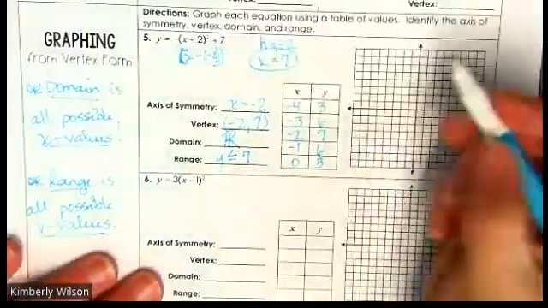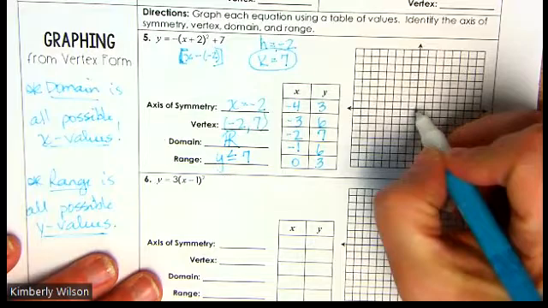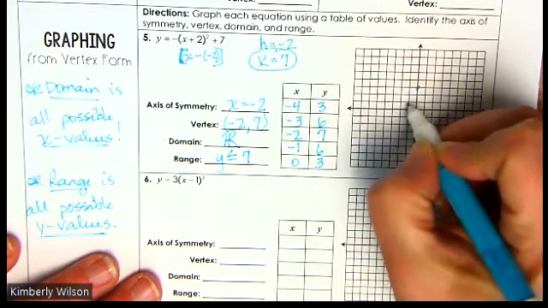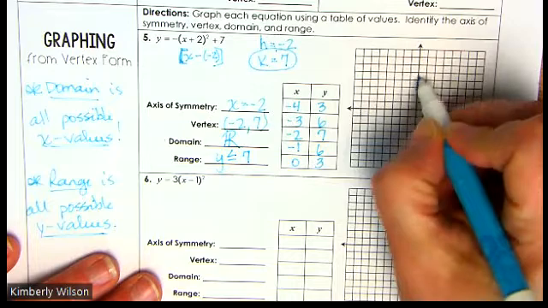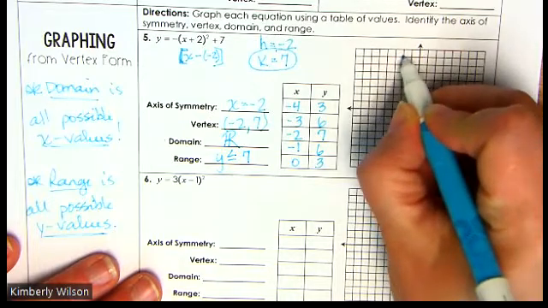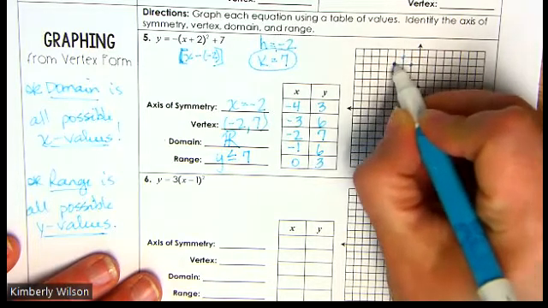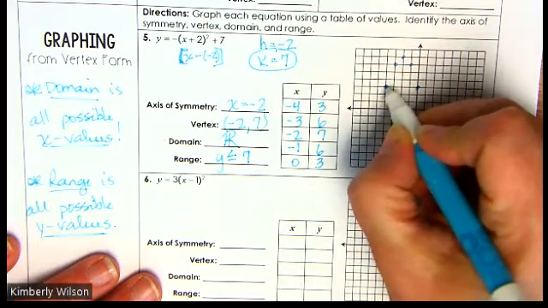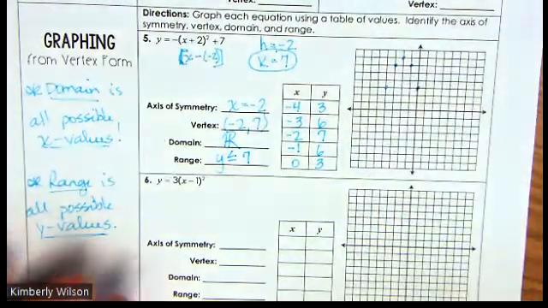All right, so I'll plot my points. So I have (0, 3), (-1, 6), (-2, 7). And then you'll notice you can just plot one away for this, and it's going to be even. Now, I want to continue because that's only on the top half. I want my graph to show all the way through.